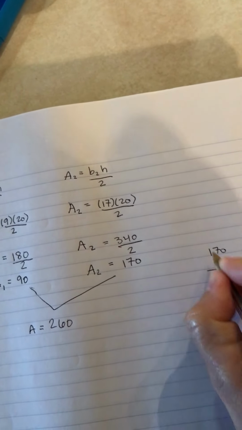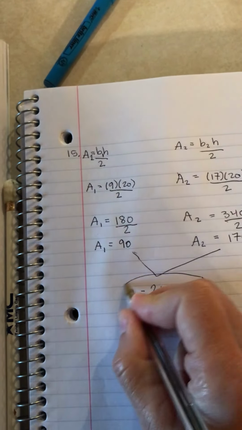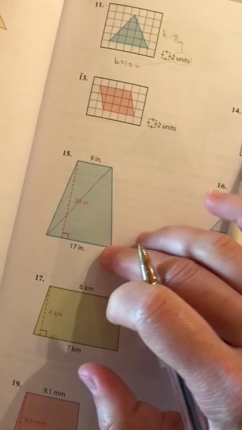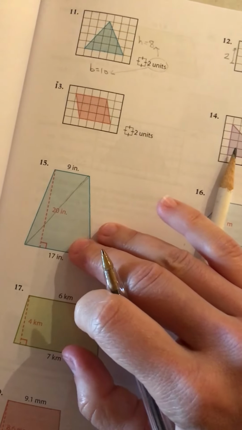7 and 9, 16. There it is, 260. So it's 260 inches squared for that entire area. So without remembering your formula, if you've got this and you're presented with a trapezoid, you can still just use what you know about triangles to find that area of the trapezoid.